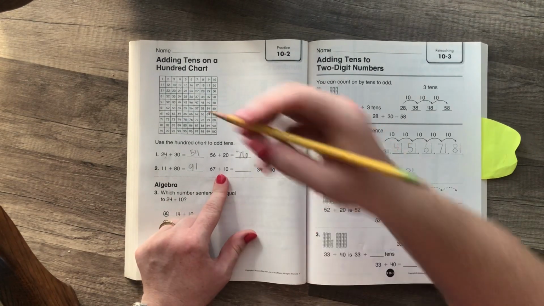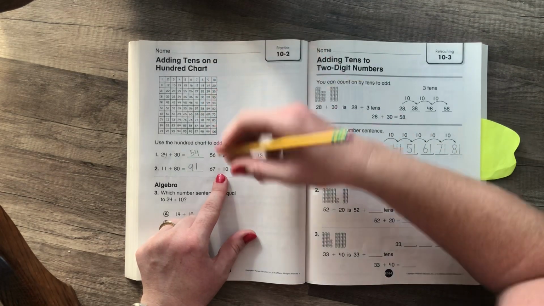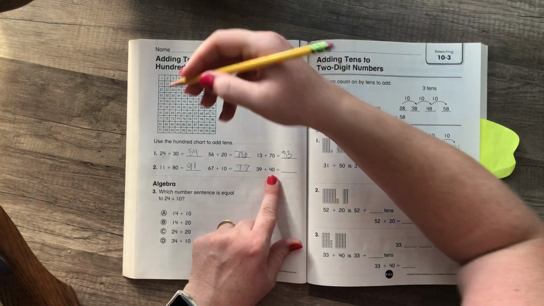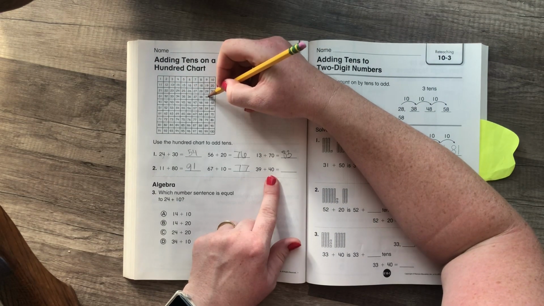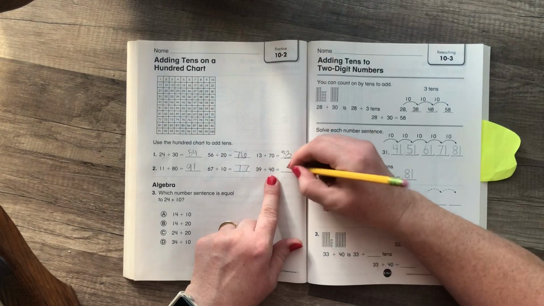67 plus 10. Let's try that. 67, 10. Ooh, 77. Easy peasy. And then we have 39 plus 40. So let's find 39 and let's go plus 40. 10, 20, 30, 40. We ended at 79.